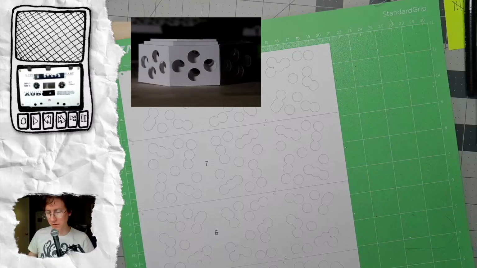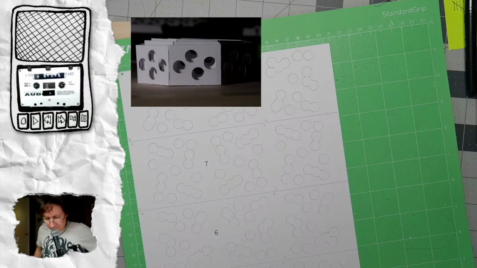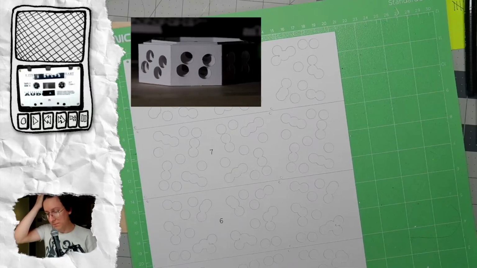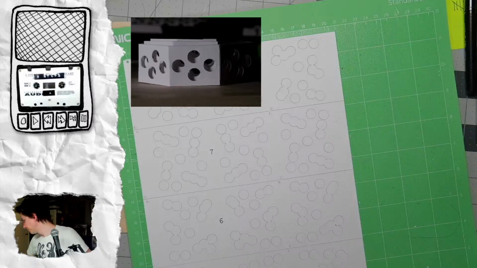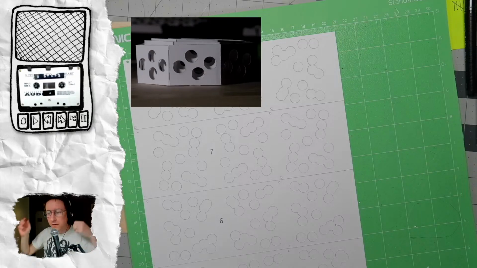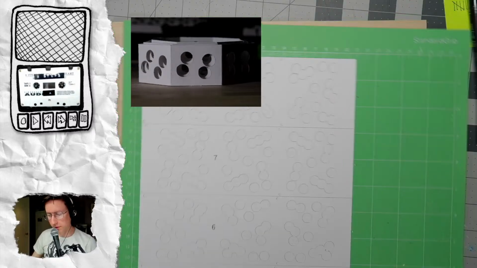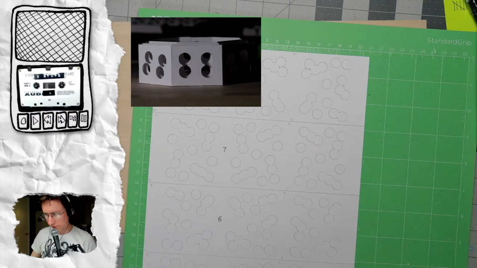Made an extra cut. I don't know. I guess I put it in the wrong place or something. Anyway, no, it's at the tail end, so oh, this is repeated too many times. And I couldn't see it. Alright, so let's see how this looks folded up.